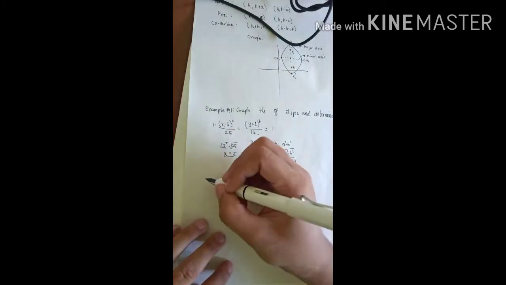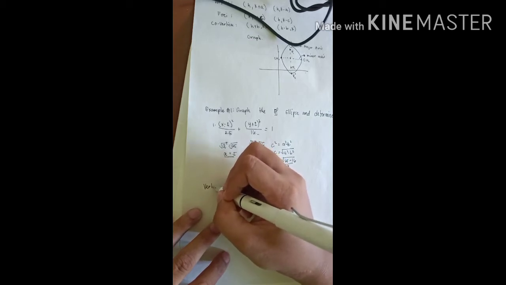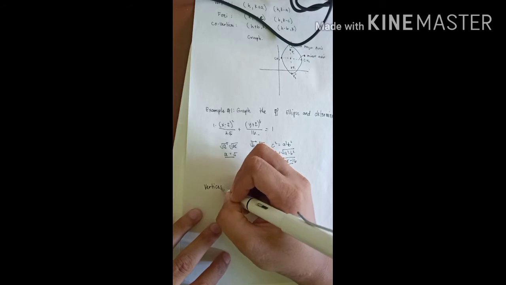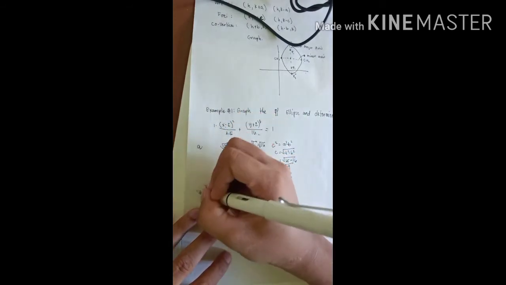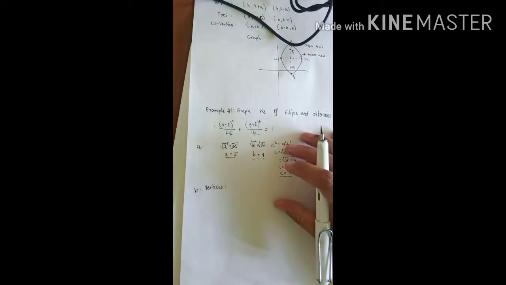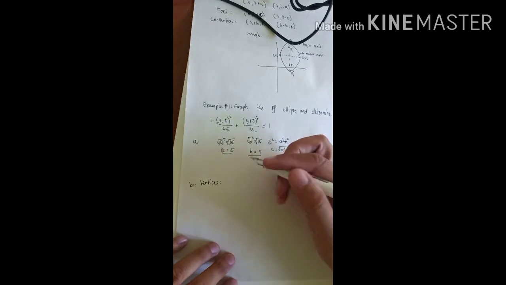So for the vertices, we are going to denote this as AB. So para hindi kayo malito, unahin natin yung vertices.